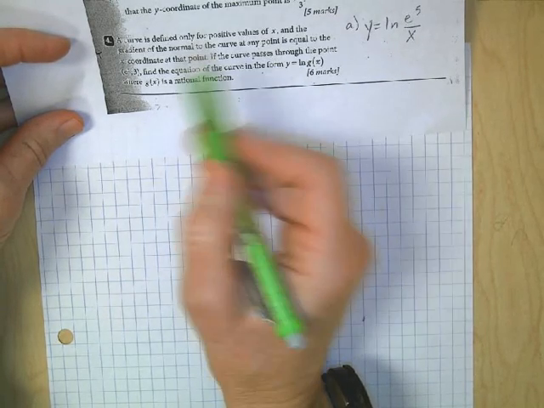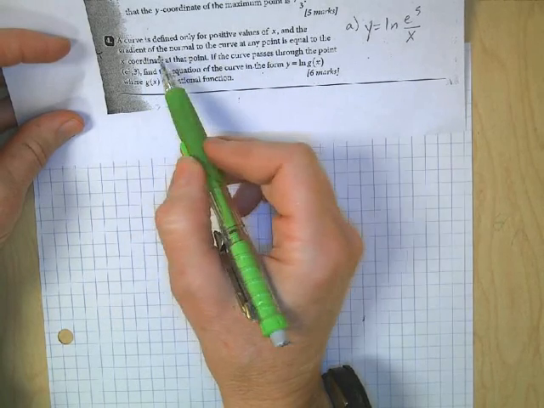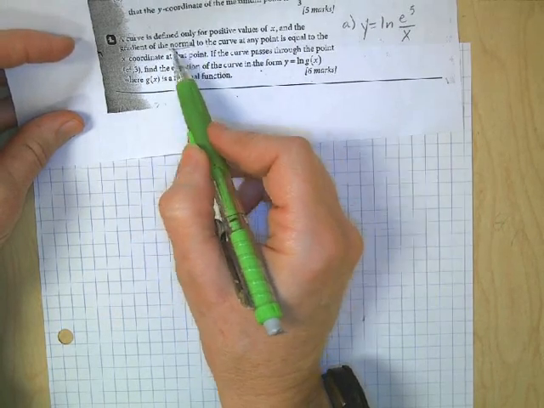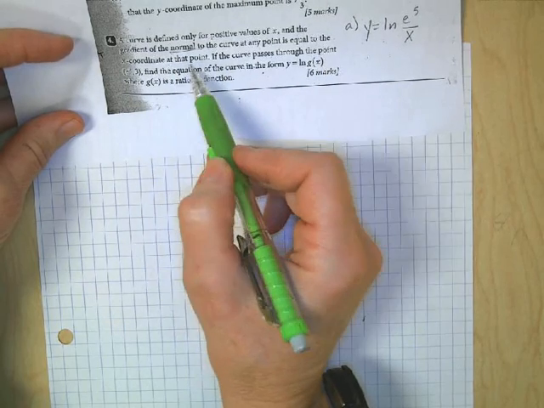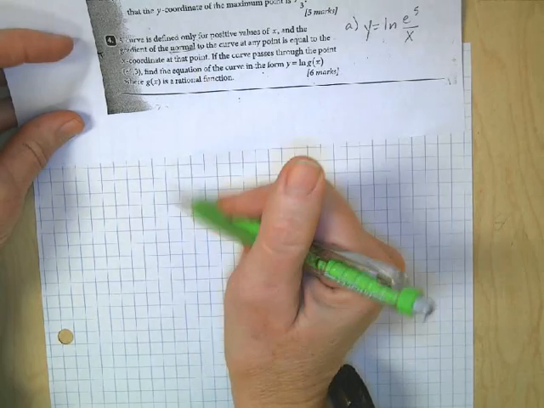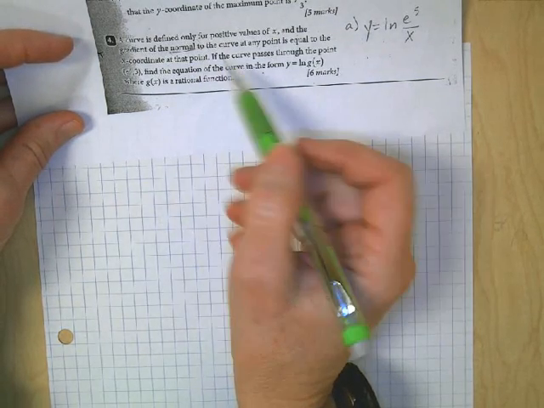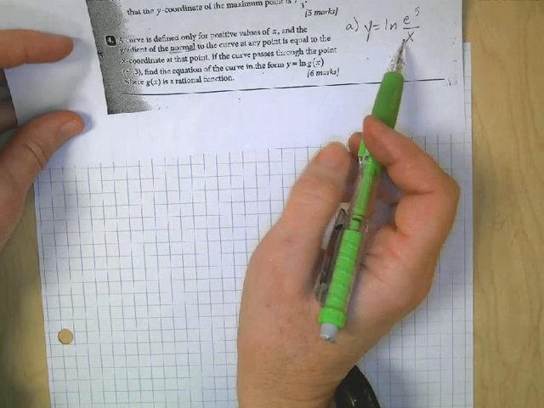So it says a curve is defined only for positive values of x, and the gradient of the normal to the curve at any point is equal to the x-coordinate at that point. So I think this is a typo. I don't think they meant normal. I think they meant to say tangent, because I tried doing it with the normal and I could not get this answer. I got something totally different.